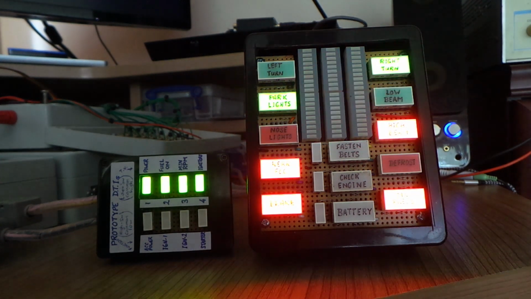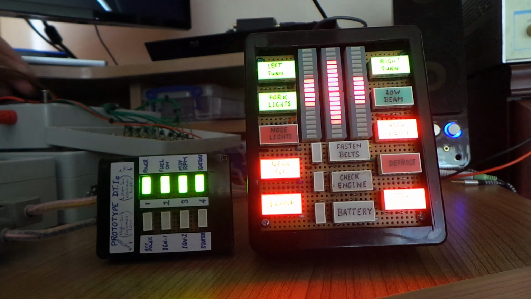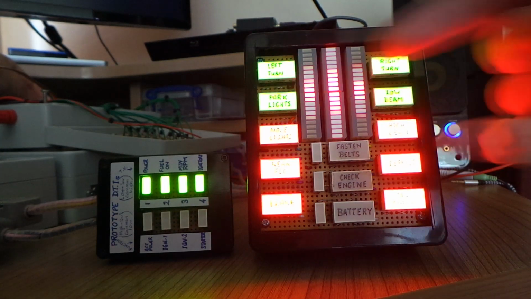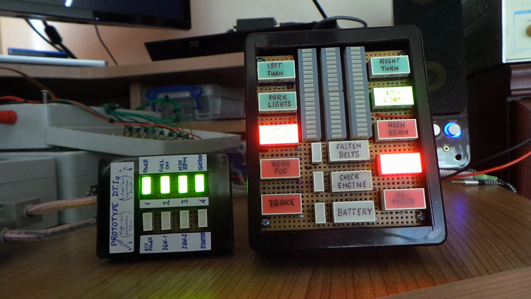When the left turn signal is on, the light will go off, and likewise with the right. Let's switch back into the normal display mode. So the ones that we will expect to stay on are the ones that are currently flashing. There we go, short press of push button number 2.